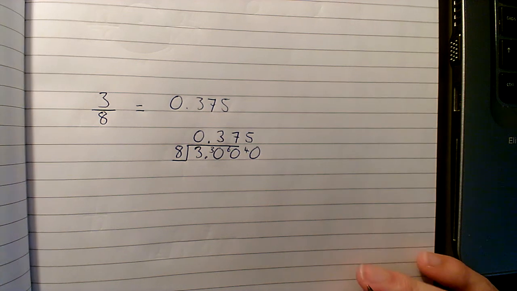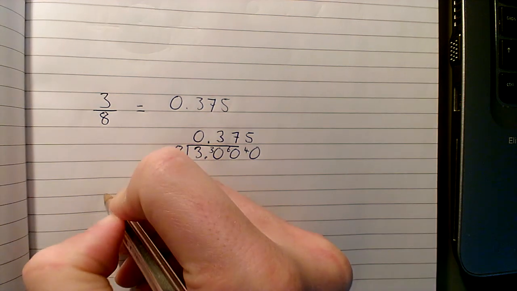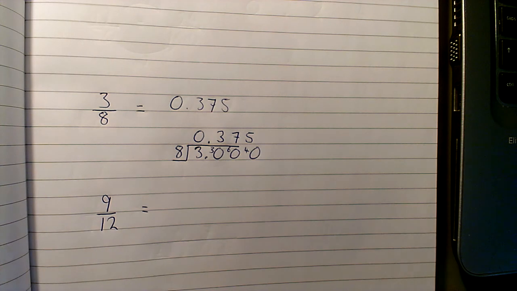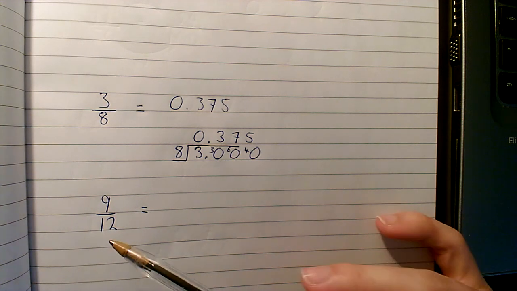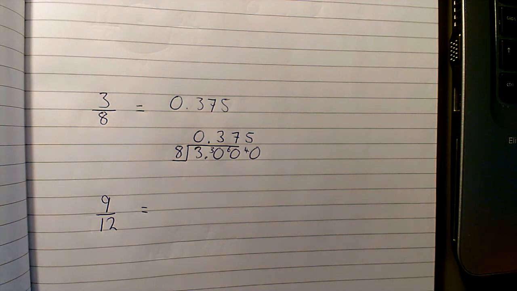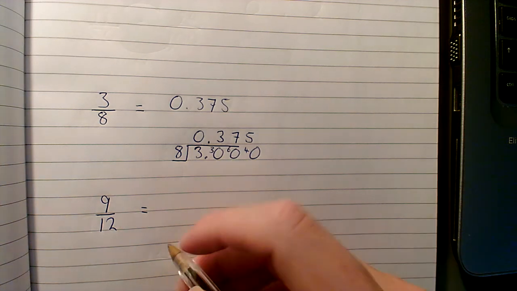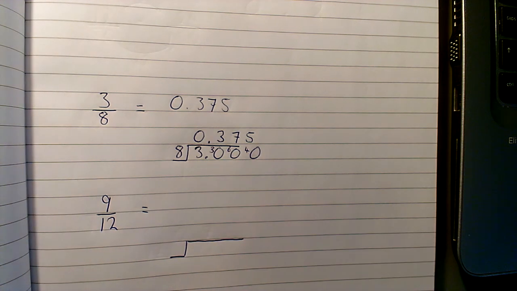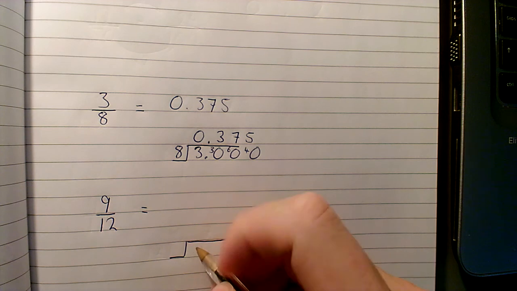Right, we're going to look at one final example, which is 9/12. Okay. Like before, I'm thinking, can I easily turn my denominator into 10, 100 or 1,000 by multiplying it? And not really, so I'm going to go with this strategy again. Okay. It's about the strategy you think is the fastest and the most efficient, but also the most accurate. And I think this is best.